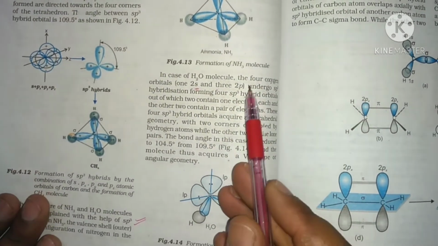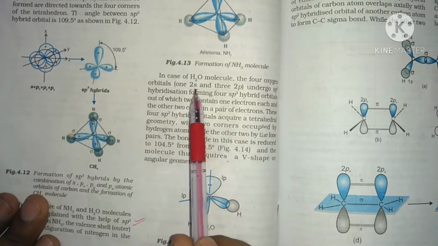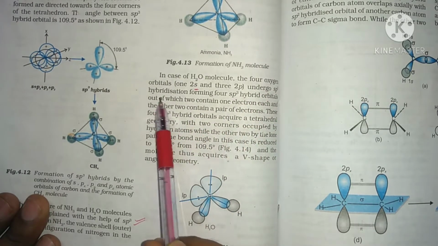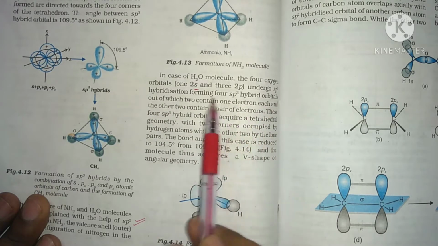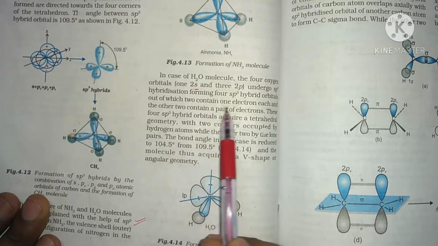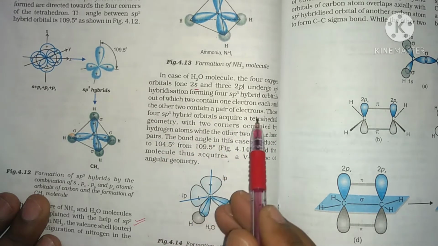And in case of the water molecule, the 4 oxygen orbitals, 2s and 3p, undergo the sp3 hybridization, forming the 4 sp3 hybridized orbitals, out of which 2 contain 1 electron each, and the other 2 contain a pair of electrons. ठीक है जी.